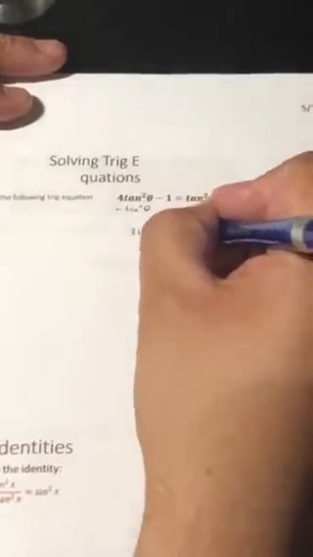Okay, so on a problem like this, what I would do is I'd put all the tangent squares together. So here's this one squared, this one squared. So first thing is I'm going to subtract tangent squared. And since I have 4 over here and I'm taking away 1, I'm left with 3 tan squared theta minus 1 equals 0.